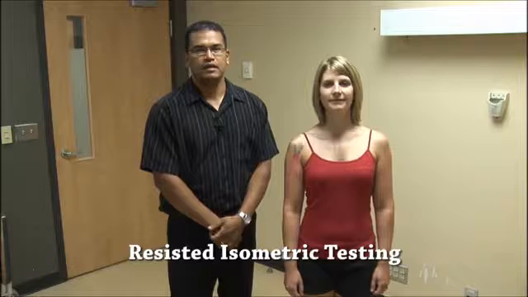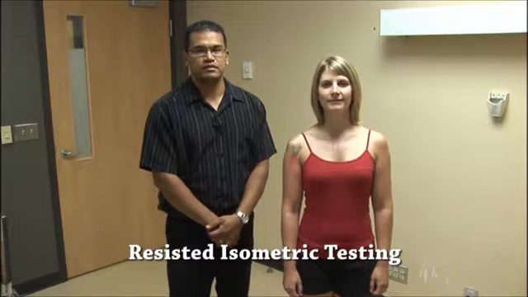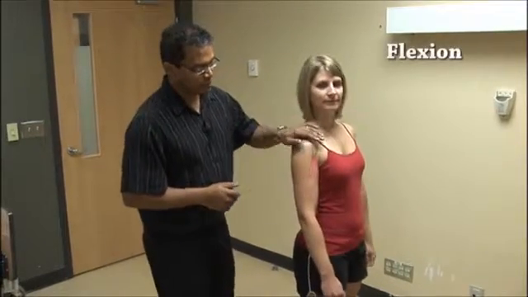Let us look at power assessment. This is best done by resisted isometric testing. Get the patient to meet your resistance rather than you trying to meet theirs. Also, use one hand to stabilize the shoulder or elbow as needed. I will first assess Kim's flexion power at the shoulder.